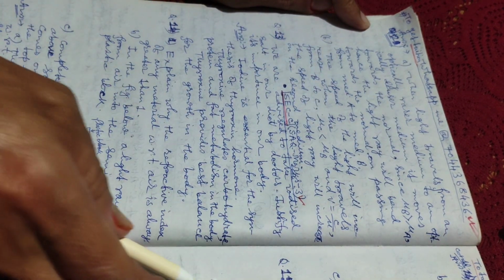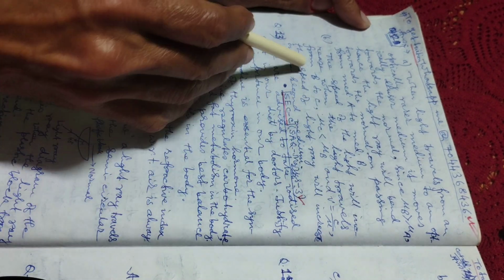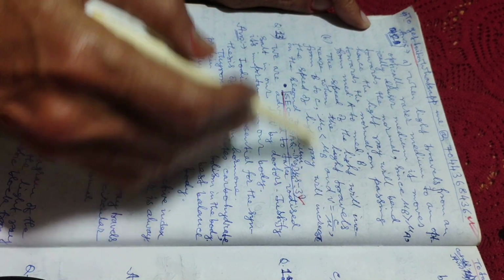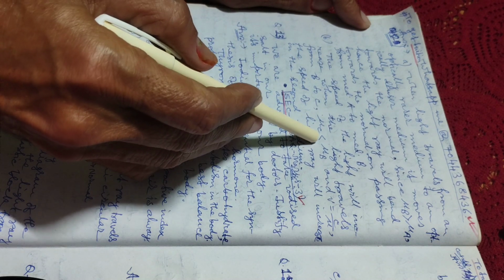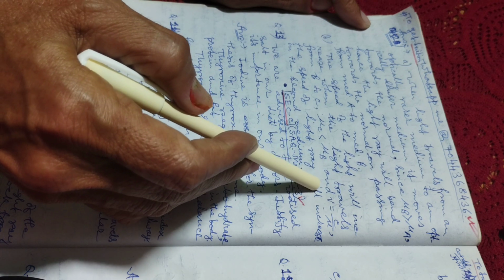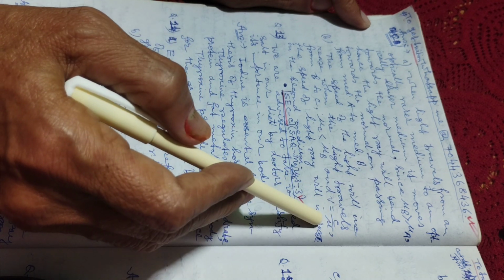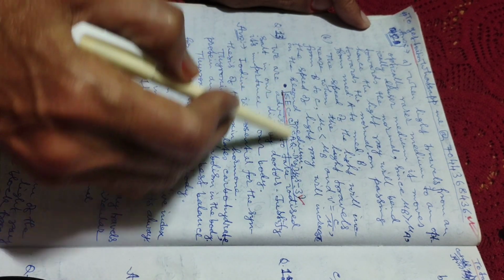What will be the answer of the second part? The speed of light will increase when the light travels from B to C, because mu C is less than mu B and velocity V equals C by mu. The speed of the light ray will increase in the second medium.